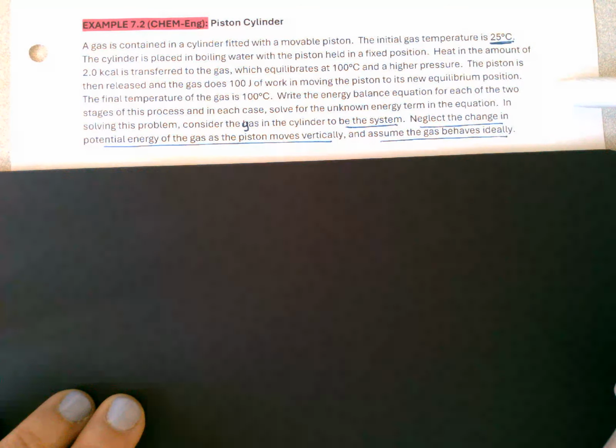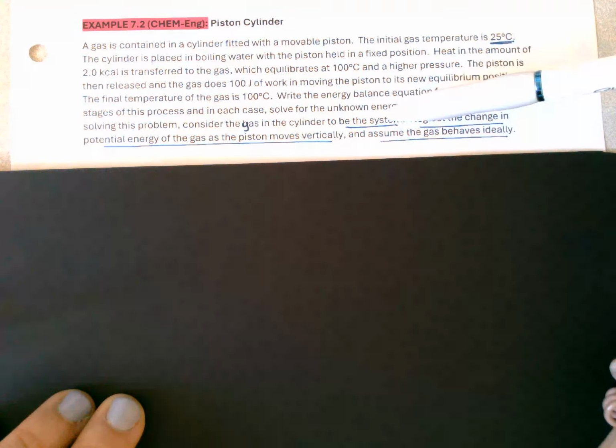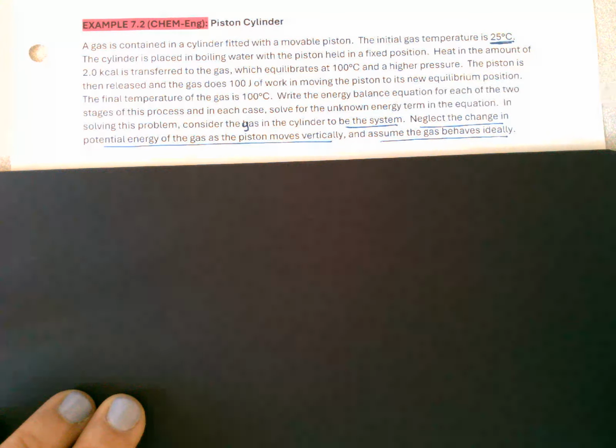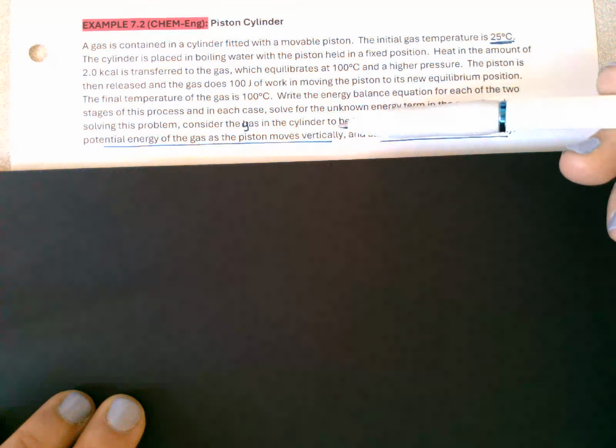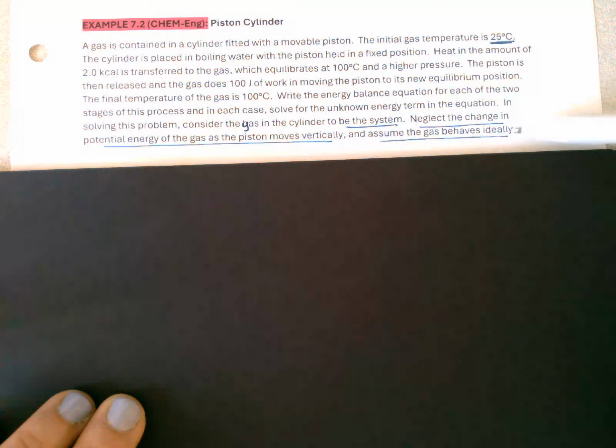We're looking for the energy balance of each of the two stages. In each case, we want to know the unknown energy term in the equation. When we solve the problem, we're going to consider the gas to be the system. This is important for energy balance problems: we need to know what we're defining as the system. This problem gives you the definition of the system, and that's good. The other piece of information is that we want to neglect the change in potential energy of the gas as the piston moves vertically and assume the gas behaves ideally.